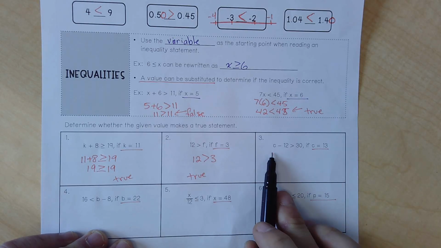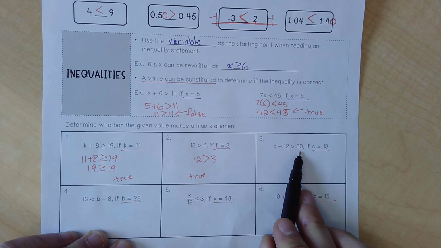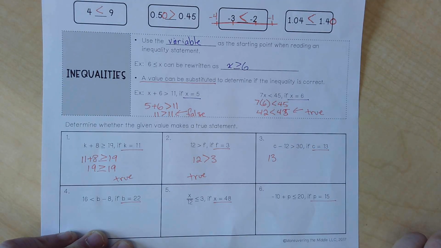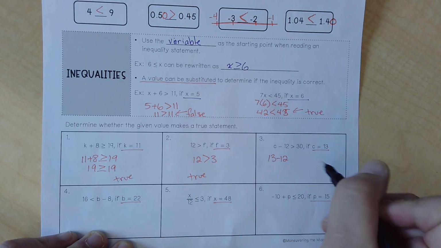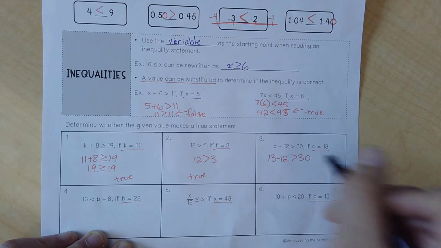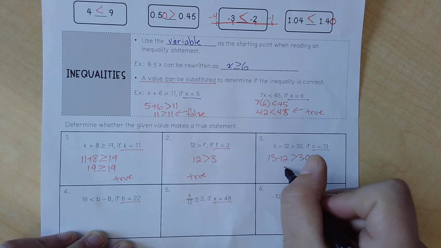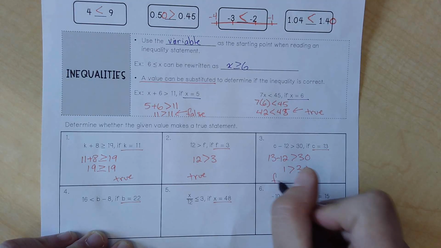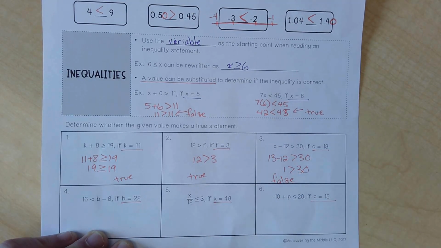Okay, here we go. C minus 12 is greater than 30. C, they say, is 13. So we're going to replace C with 13. 13 minus 12, they say, is greater than 30. 13 minus 12 is 1. Is 1 greater than 30? Nah. So that's false.